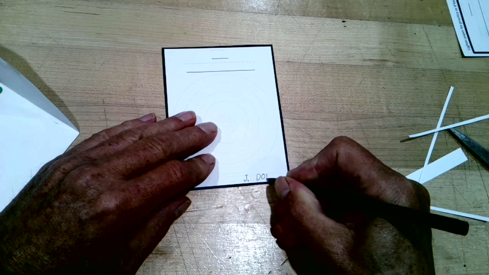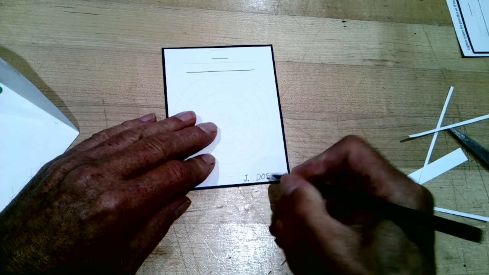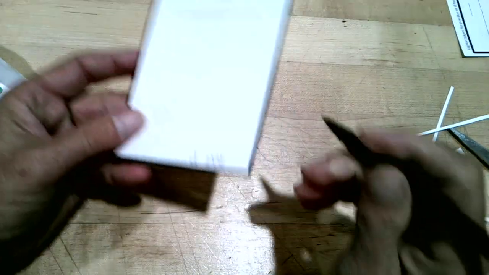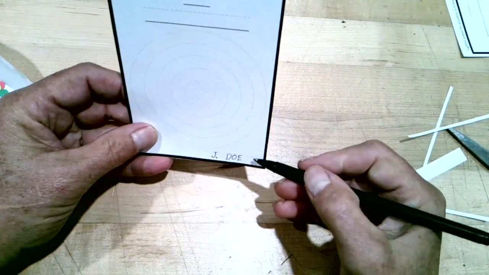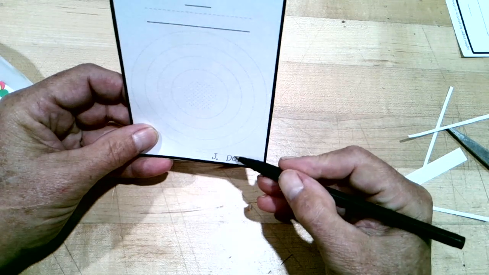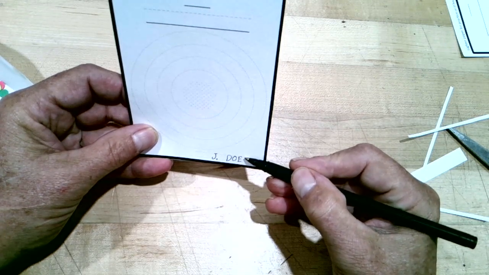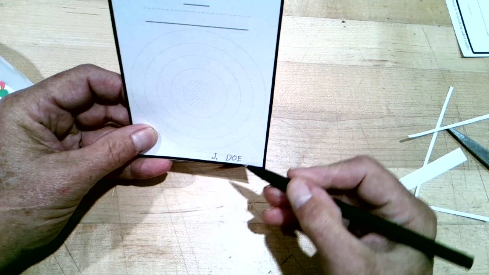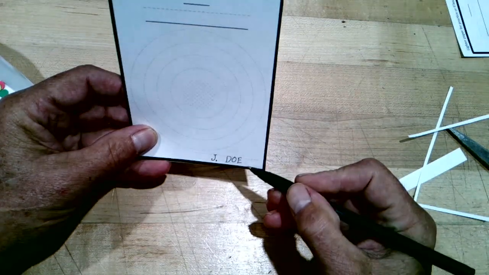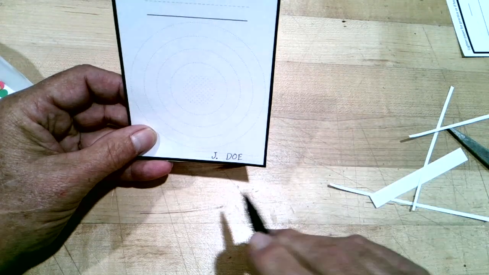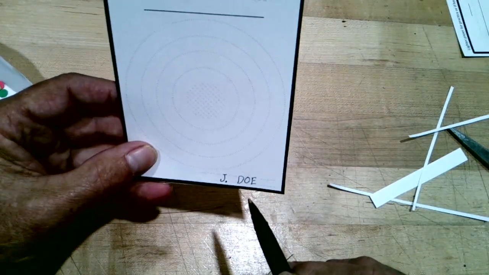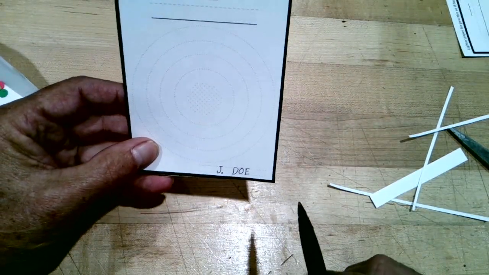Now the reason the lines are there is we should be filling the space between the lines. So the top of these letters, the D and the O and the E, should be on the top dashed line, and the bottom of the letters should be on the bottom dashed line. This is kind of like early elementary school when you first learn to make your letters. You're supposed to put them between the lines. That's what we're doing here.